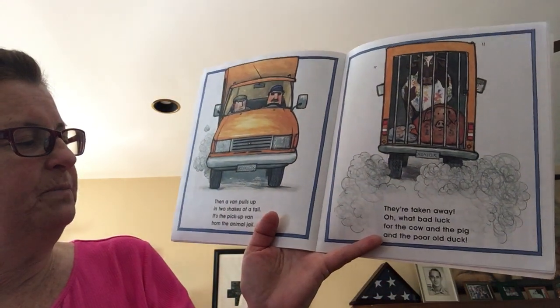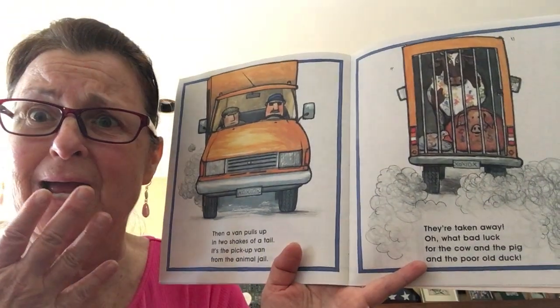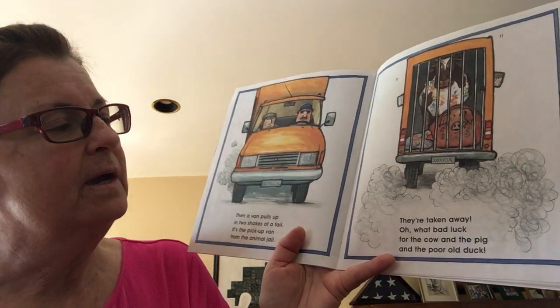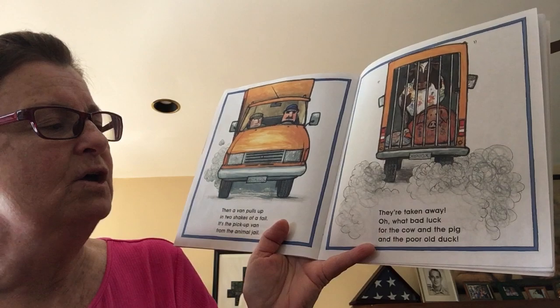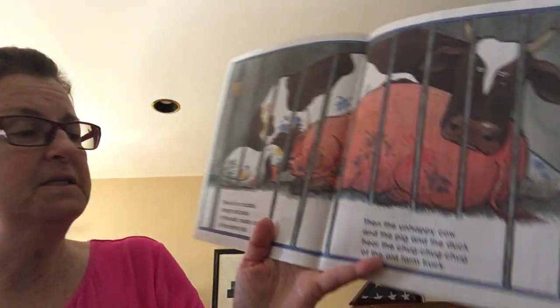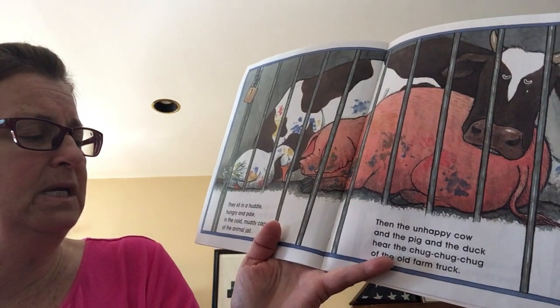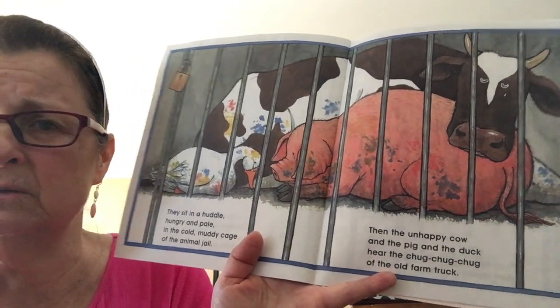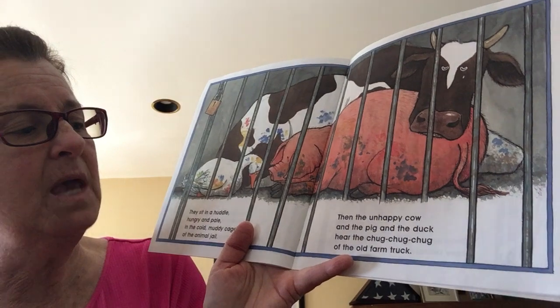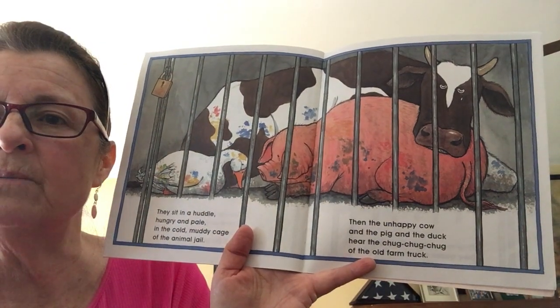Then a van pulls up in two shakes of a tail. It's the pickup van from the animal jail. Oh no. They're taken away. Oh, what bad luck for the cow and the pig and the poor old duck. Oh, mercy. They sit in a huddle, hungry and pale, in a cold, muddy cage of the animal jail. Then the unhappy cow and the pig and the duck hear the chug, chug, chug of an old farm truck. Who might that be?